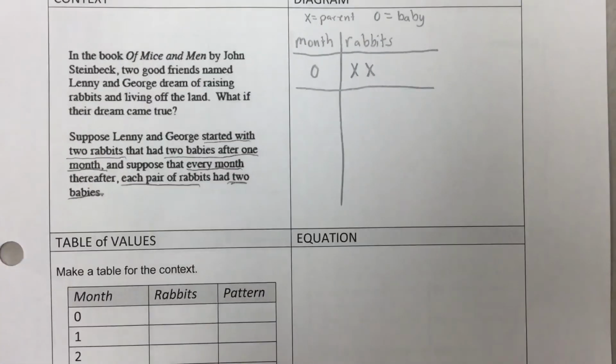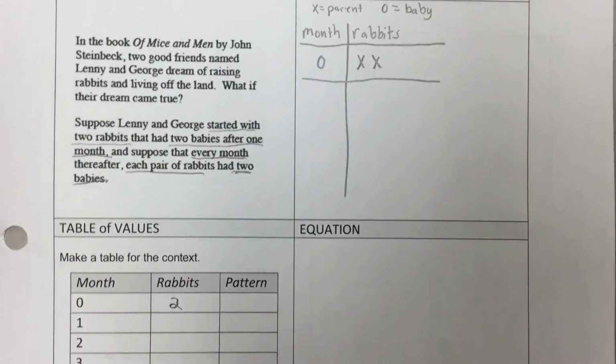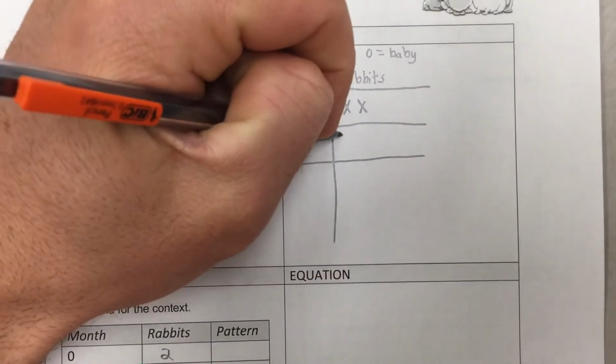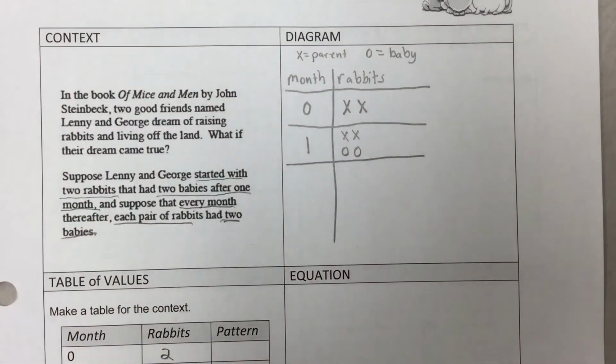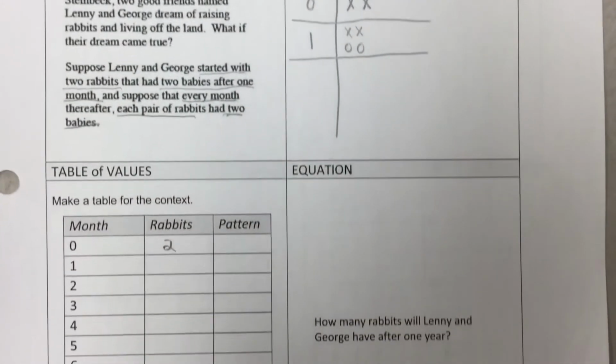And we can go down here, month 0, 2 rabbits. After 1 month, it was said that those two parents had two babies, for a grand total of 4 rabbits in month 1.